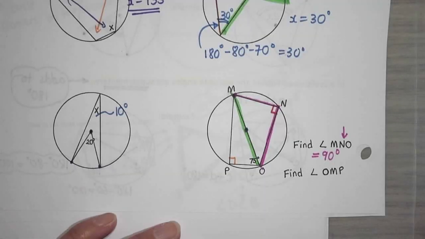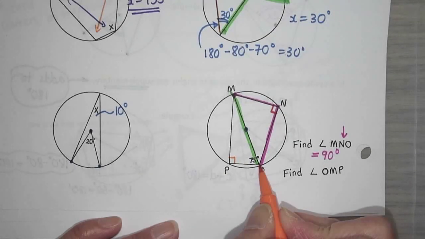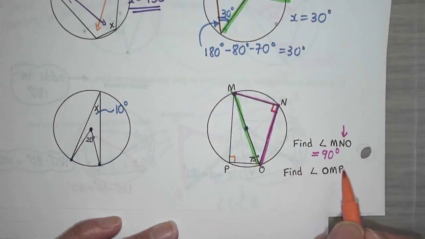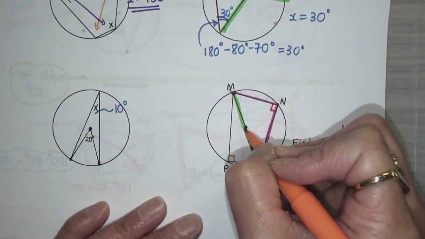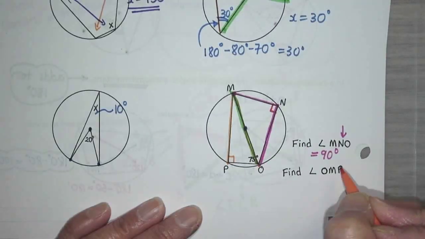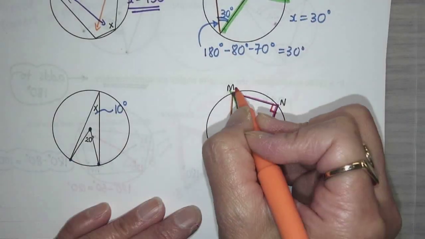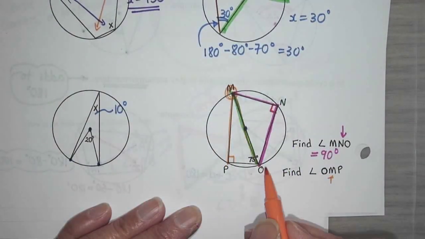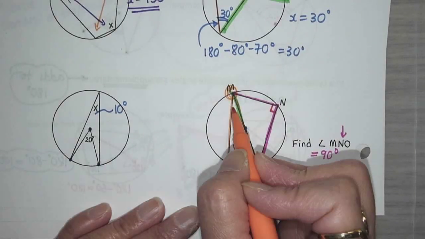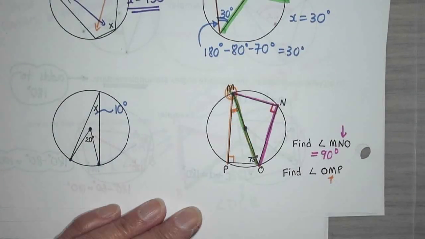For the next one, I want you to walk from O to M and then P. So walking from O to M and then P, the middle letter is the letter that we're looking at. So that corner there, O, M, P. I want this angle here.